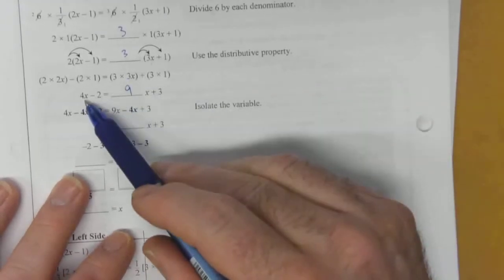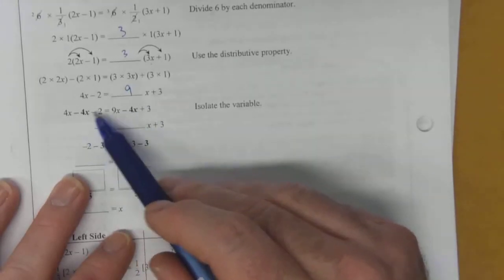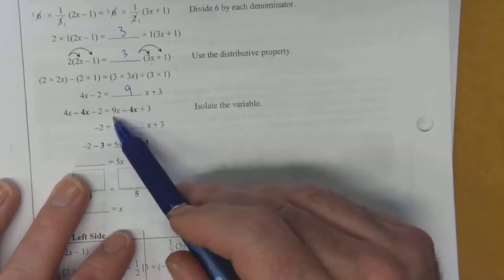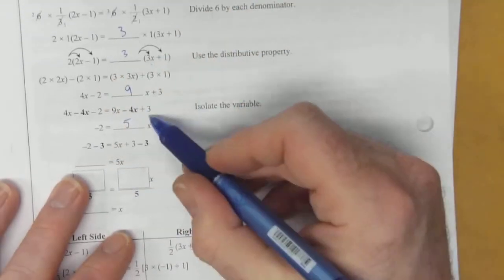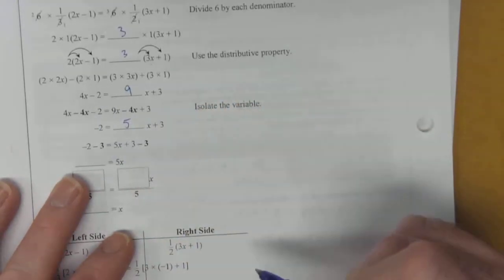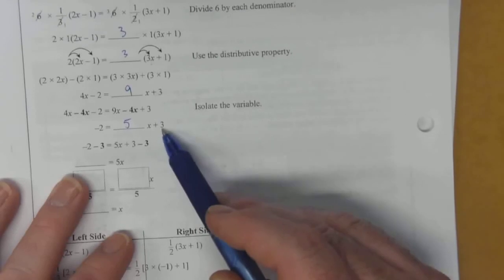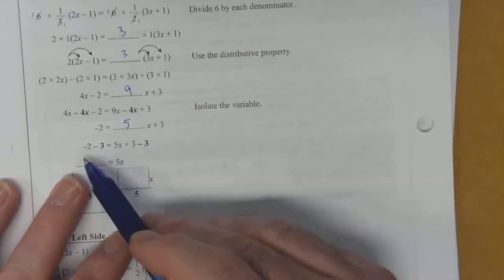So I'm going to move the 4x over. I'm going to subtract 4x from both sides. That leaves me with -2 on the left. 9x minus 4x becomes 5x. And our constants stay the same on both sides. Now I've got a variable and a constant on this side, so I'm going to get rid of the constant. It's plus 3, so the opposite is subtract 3, so I'm going to subtract 3 from both sides.